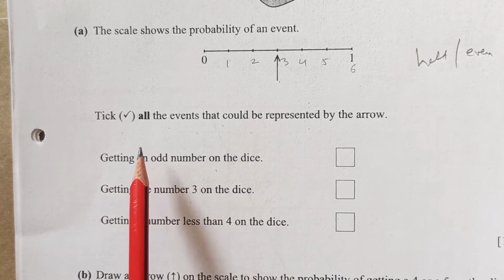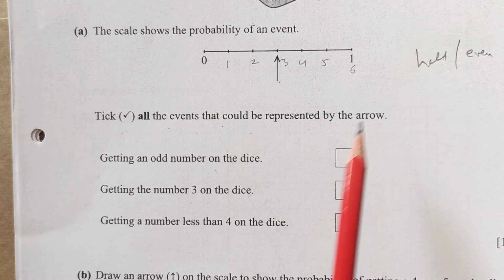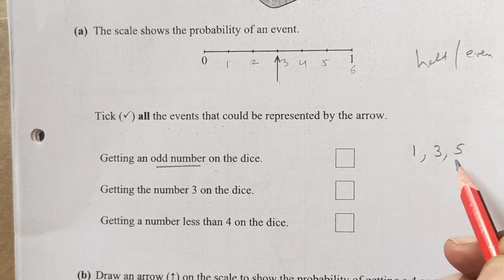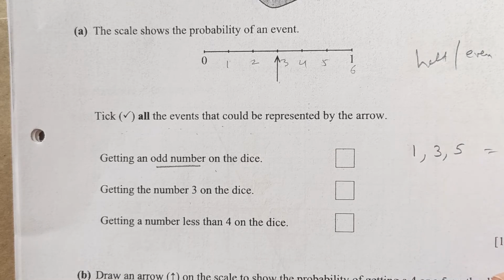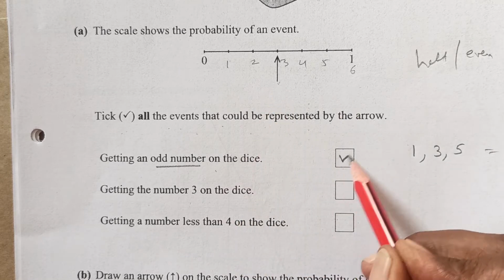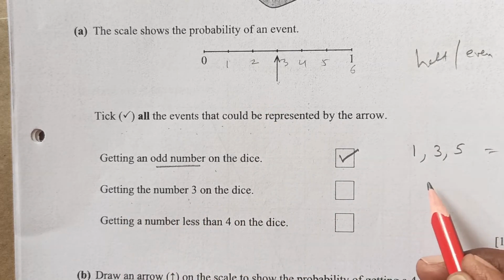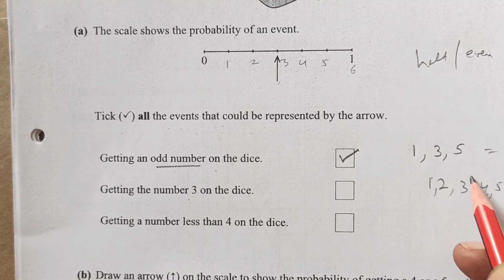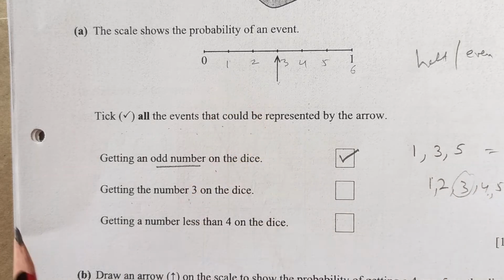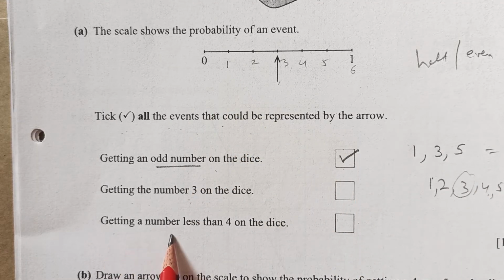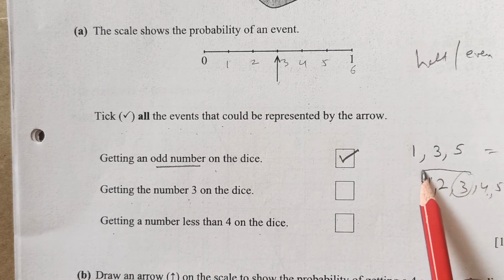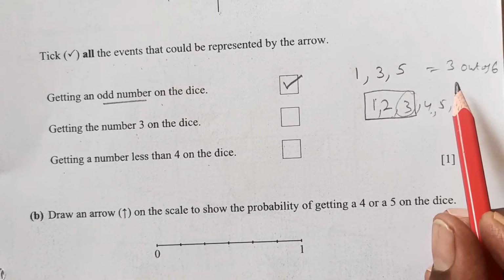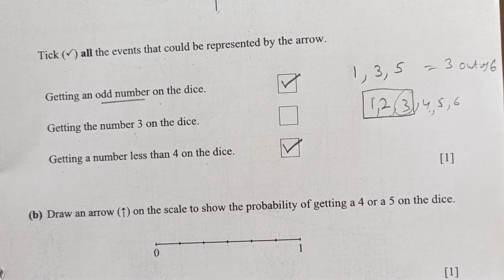So let's see which one is correct. Getting an odd number on the dice. Odd numbers on the dice are 1, 3 and 5. So that means 3 out of 6, which is half. So this is true. Getting a number 3 on the dice: you are going to get 3 only once out of 1, 2, 3, 4, 5 and 6. So that should come somewhere here, so this is not the case. Getting a number less than 4 on the dice: again we have 3 numbers, which is 3 out of 6. So this is also true for this one.